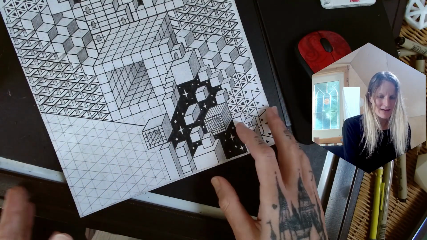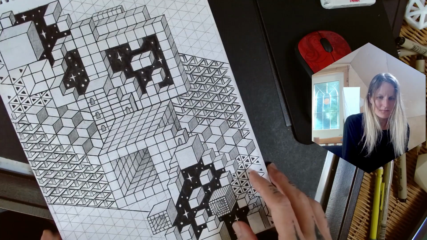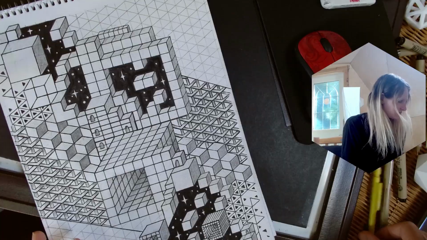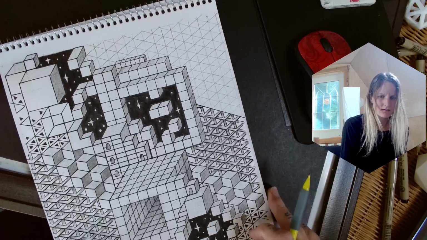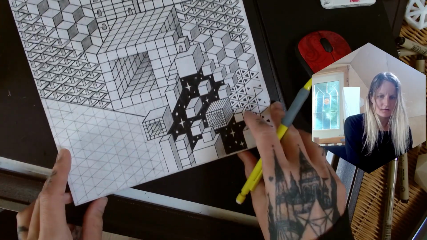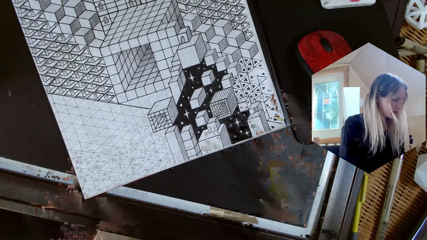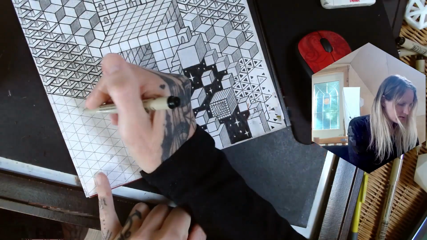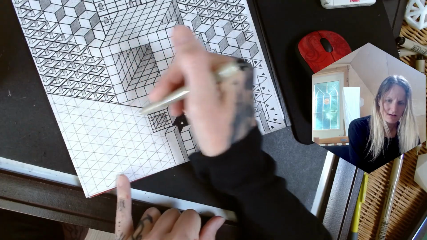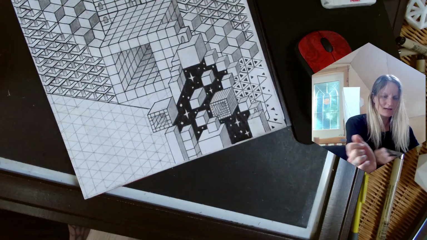All right, I'm back and ready for some amazing magic to happen. So, what do you think? Start at the top or start at the bottom? Let's do the bottom. Okay, so the first thing is we're going to keep our grid on there and let's just find some of these hexagons in here. This is going to be a lot of freehand magic, okay?